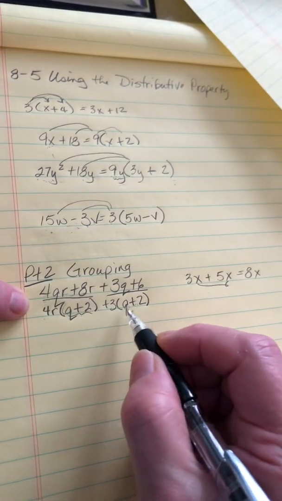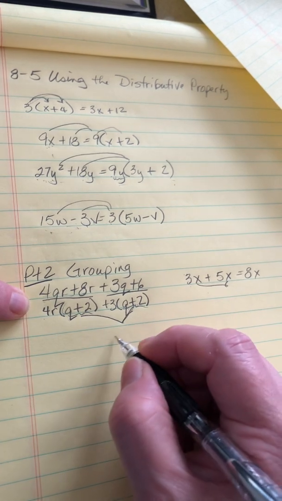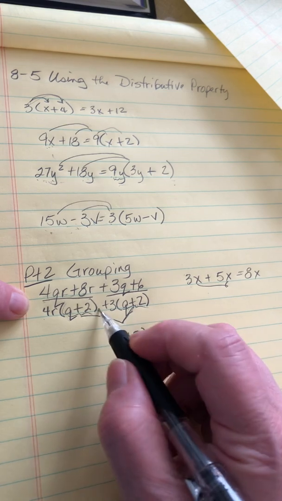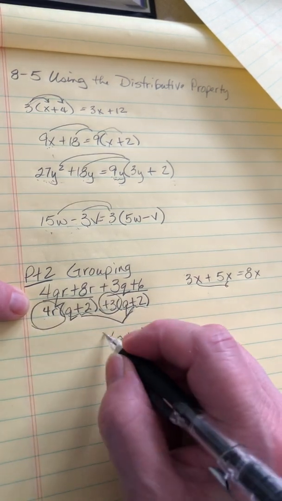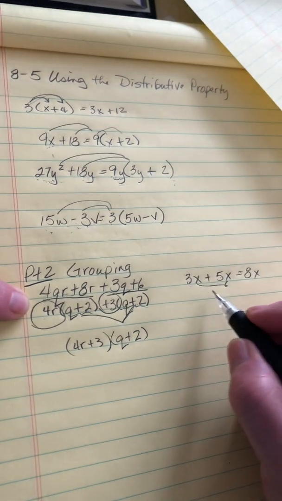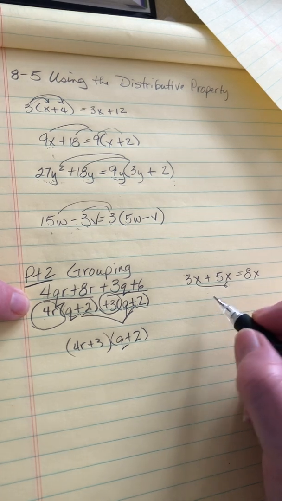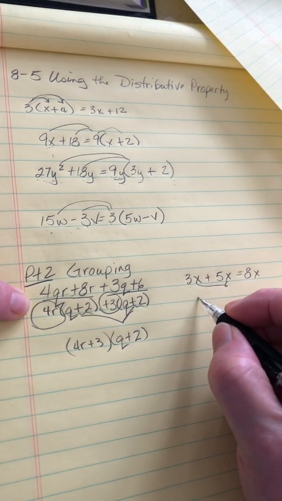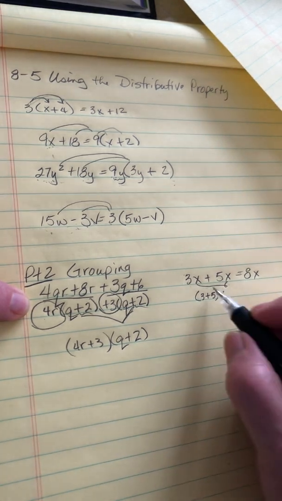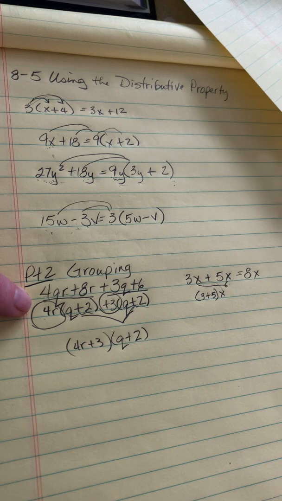This chunk is like that x. So I'm going to pull it out because it's my new greatest common factor. And what am I going to have left? 4r plus 3. Because when you think about it, though you can do this in your head, the technical math says you're doing 3 plus 5 times x. You're pulling out that factor of x and adding what's left.